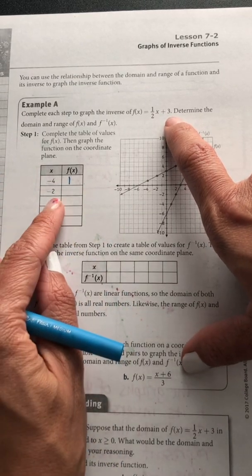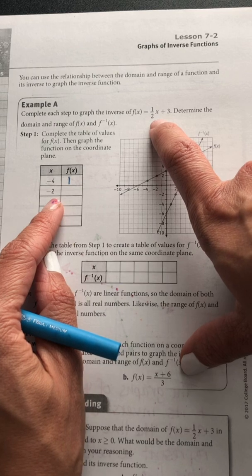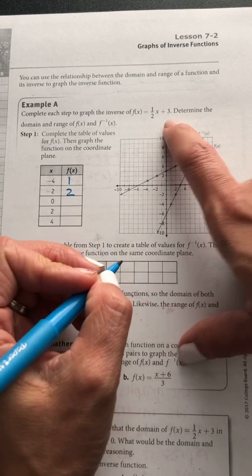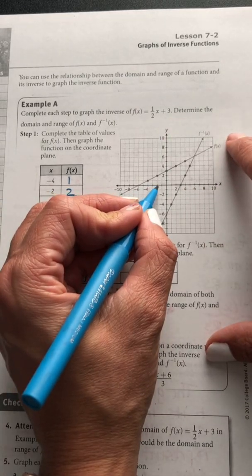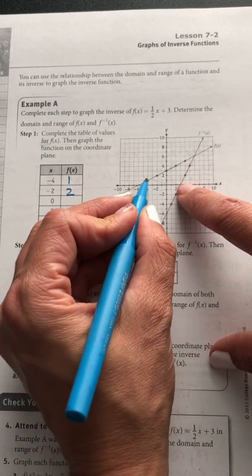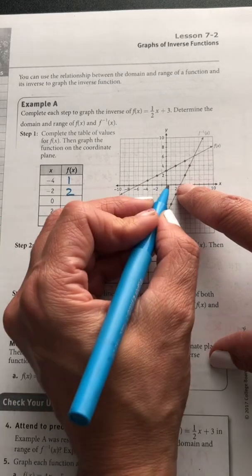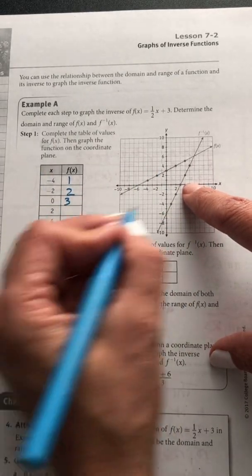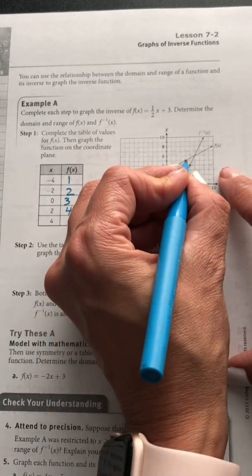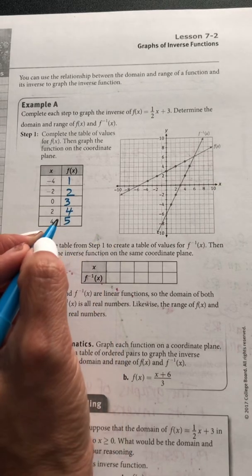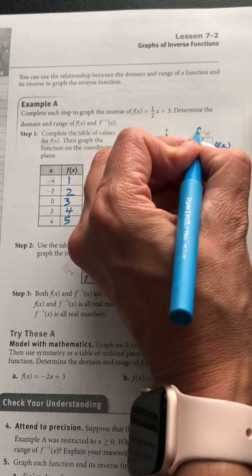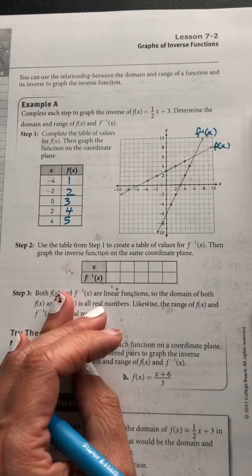If I were to plug in a -2 for x, half of -2 is -1. -1 plus 3 is 2. So -2, positive 2, yeah, there's f of x. -2, 2. -4, 1. If I plug in a 0, 0, 3. If I plug in a 2, it's 2, 4. If I plug in a 4, 4, that would be a 5. Okay. That's f of x. This one is f inverse of x.